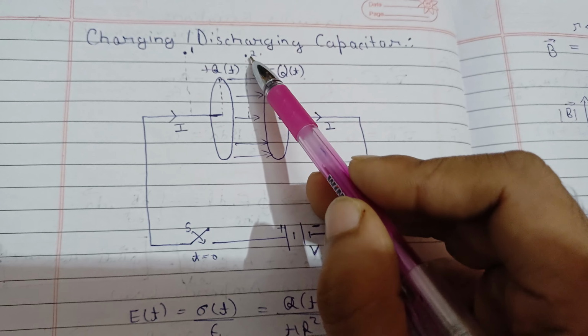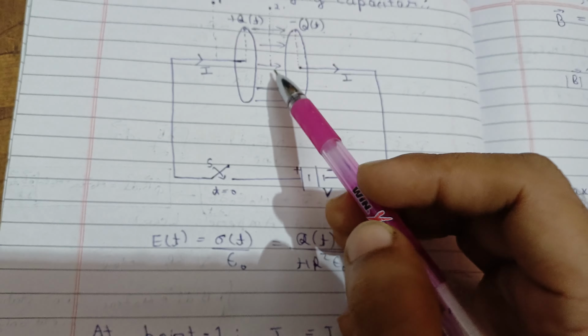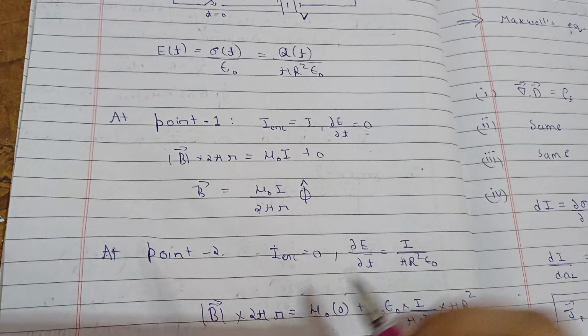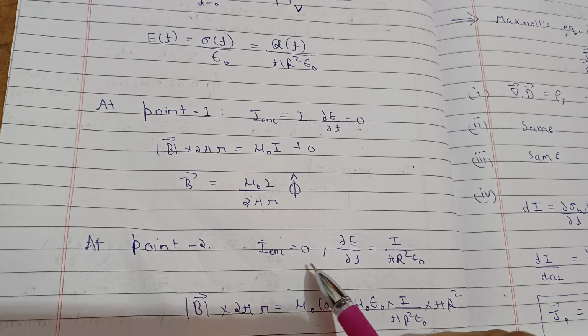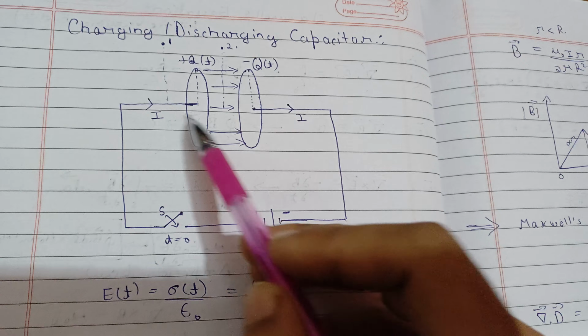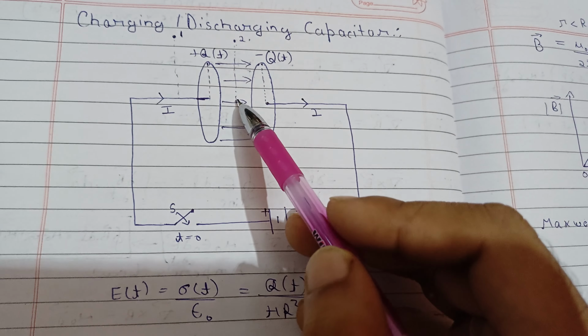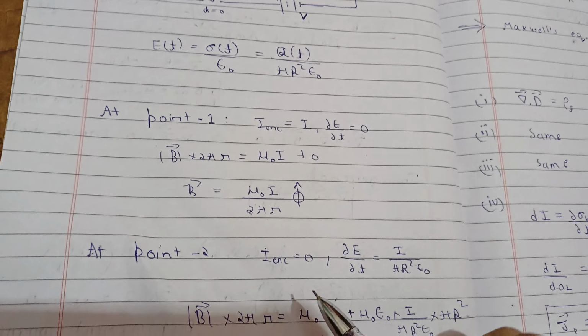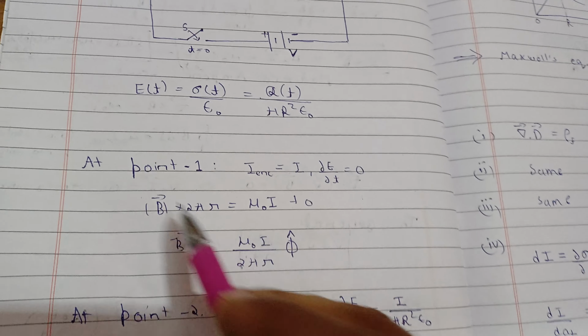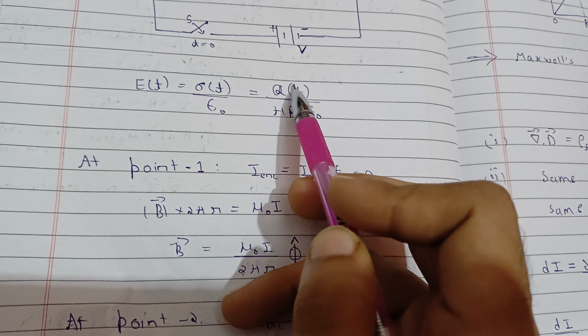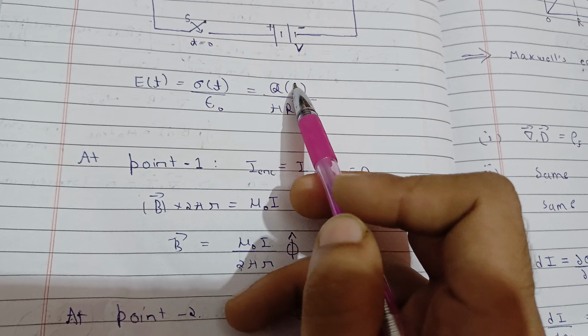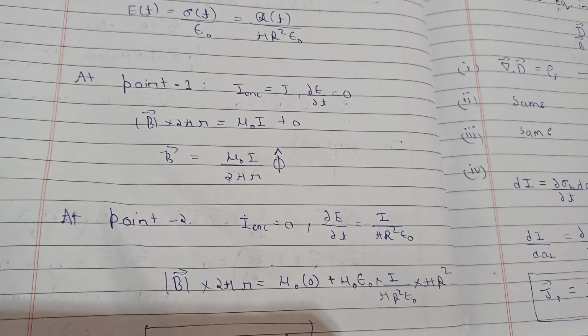Now we need to find the magnetic field at this point 2 inside, in between the capacitor plates. At point 2, I enclosed will be 0, meaning there is no net current, no wire passing through this. But there will be a change in the electric field, so only the second component will take part. Del E by del T: we take the rate of change, differentiate, and del Q by del T gives you current, so it will be I by pi r square epsilon naught.